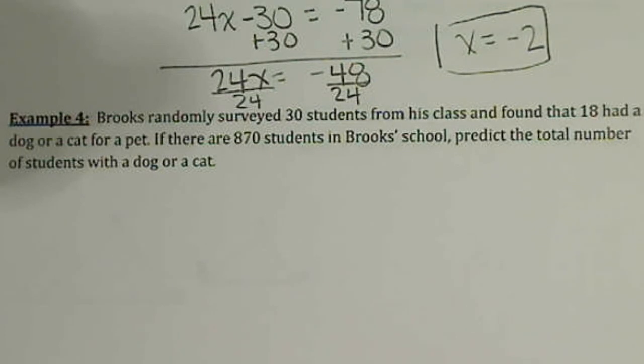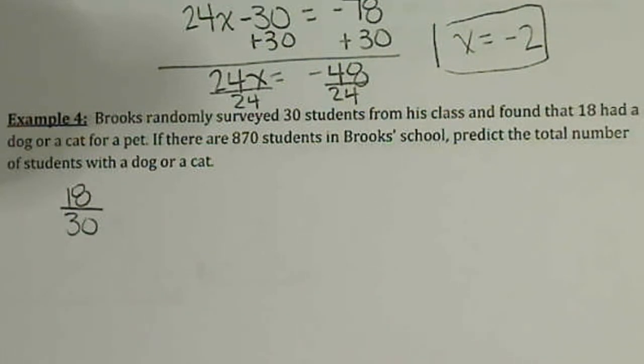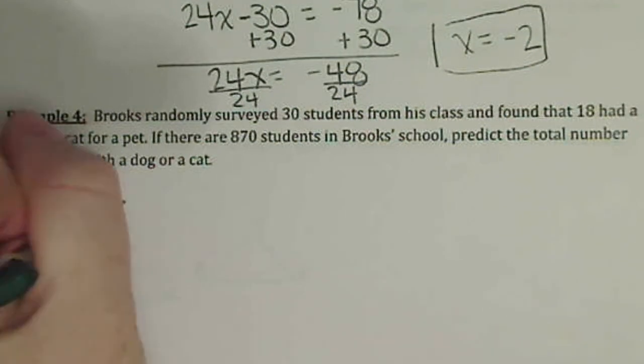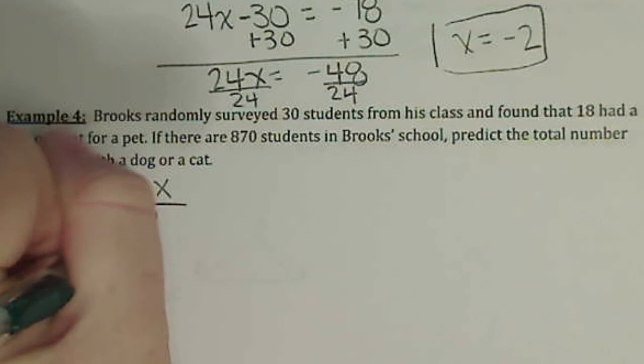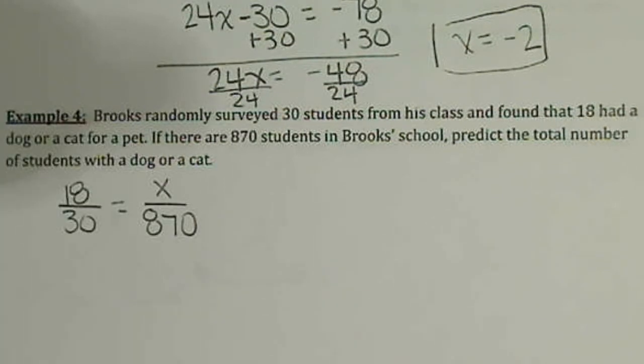So this is not, oh yes, this is exactly how many people. This is a prediction. So based on our ratio that 18 out of 30 people in Brooks's class have a dog or a cat, we're going to use that to find an accurate, somewhat close estimate for how many people out of the entire school have a dog or a cat.